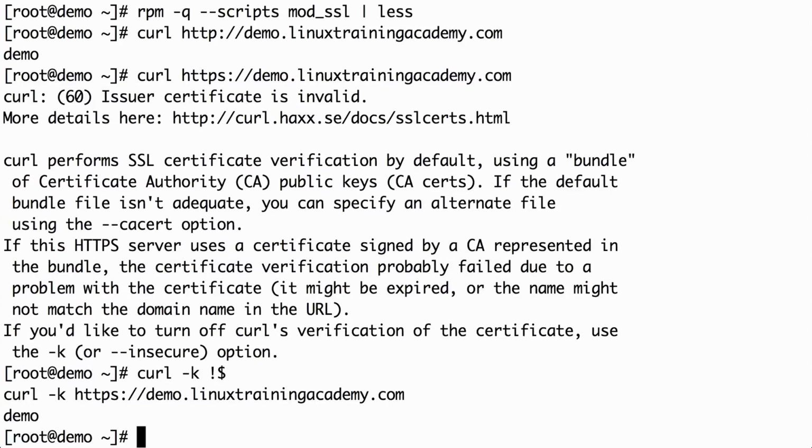That $! is what Bash calls an event designator. This particular event designator says, give me the last item on the previous command line. So $! is the last thing on the previous command line. Before it actually executed the command, it showed what it was executing. So it showed the $! expanded to https://demo.linuxtrainingacademy.com.